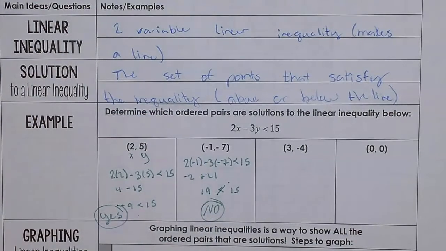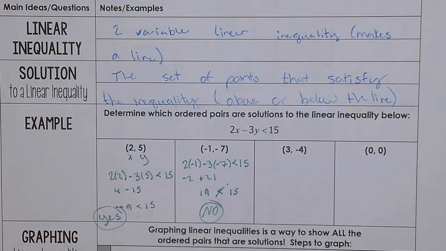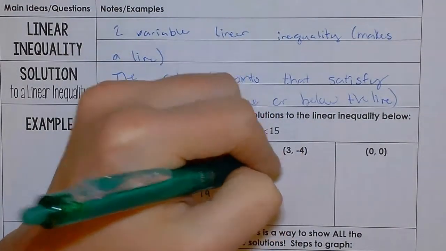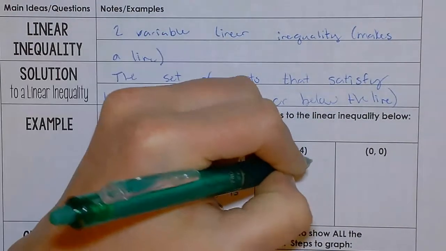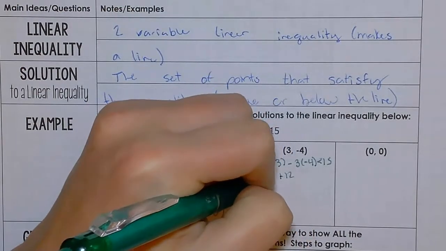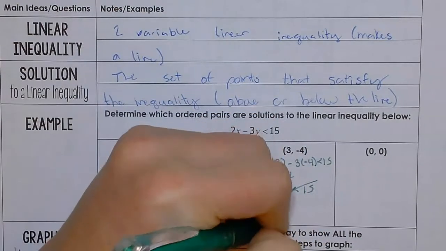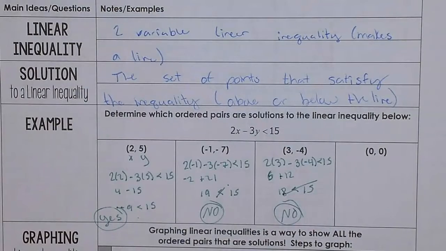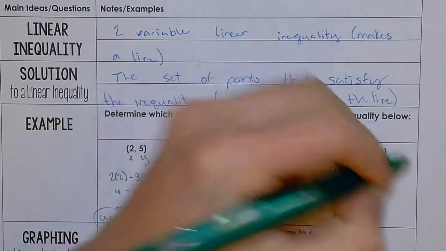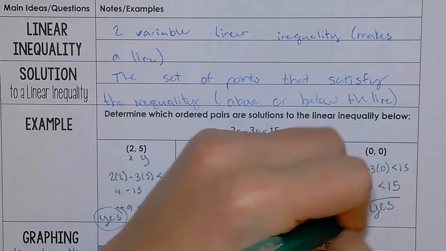Basically all we're doing here is checking whether these points work in the inequality. This is a way to see what kind of points do work in this problem. Then we have (3, negative 4): 2 times 3 is 6, plus 12, which is 18, is not less than 15. That's not true, so this one also doesn't work. And then the last one, (0, 0): 2 times 0 minus 3 times 0. Is that less than 15? Well, that's 0, which is less than 15. So the last one works.